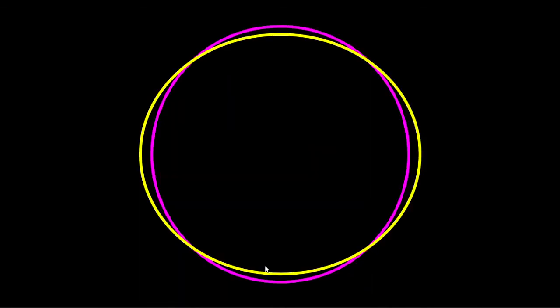And of course, to complicate things even further, the Earth is actually an ellipsoid. It's not a sphere or a spheroid. The ellipsoid is in this case the yellow shape, and the spheroid is the magenta shape. Technically, to be precise, the Earth is what we call an oblate spheroid, but we're just thinking of it as an ellipse.